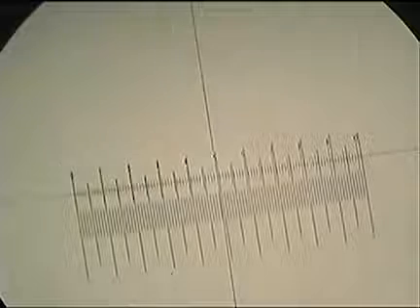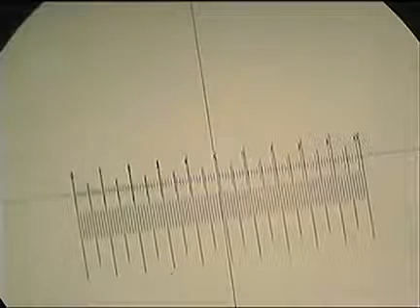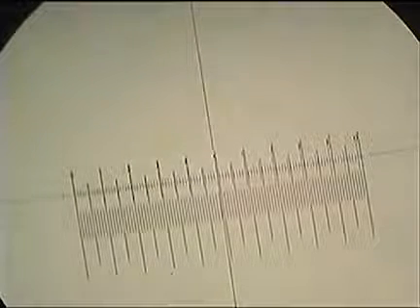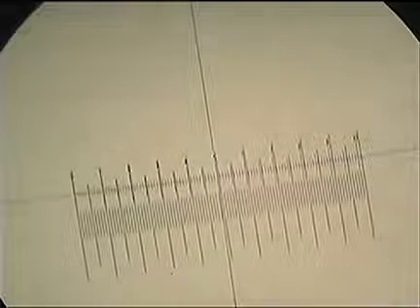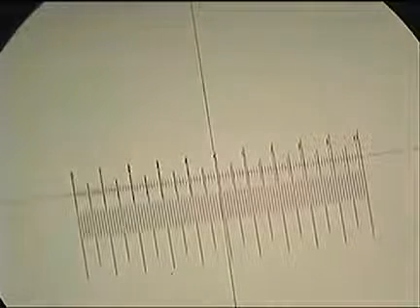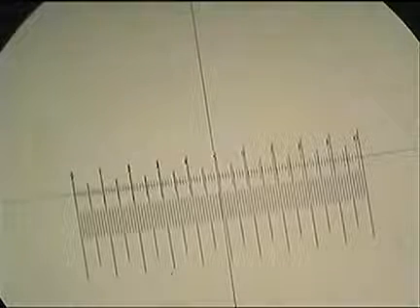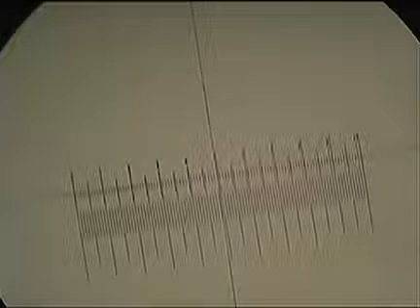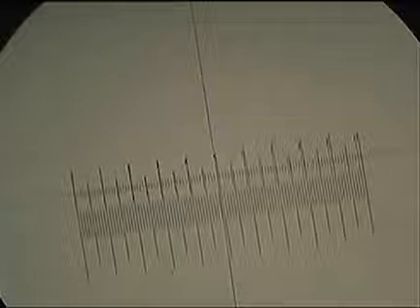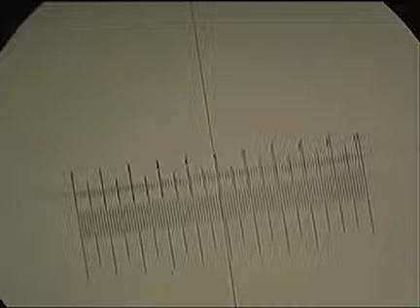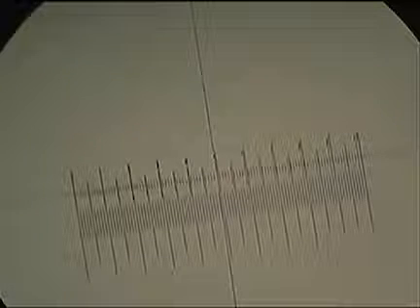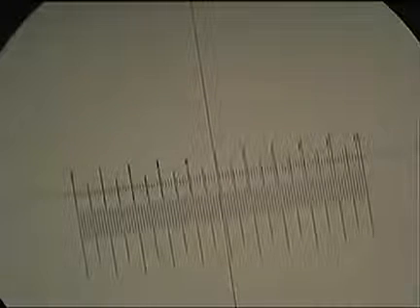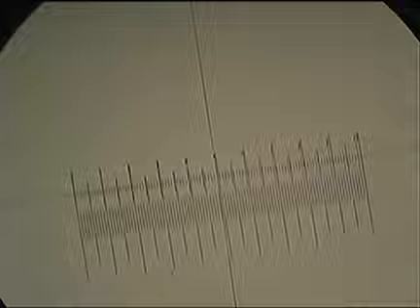Fantastic. So to work out what the size of each unit on the eyepiece is, all we need to do is take the distance on the stage micrometer that we've measured, and divide it by the number of units on the eyepiece graticule at that distance. So it was our 0.95 millimeters divided by 9.6.